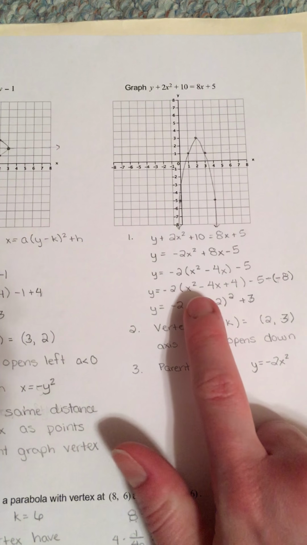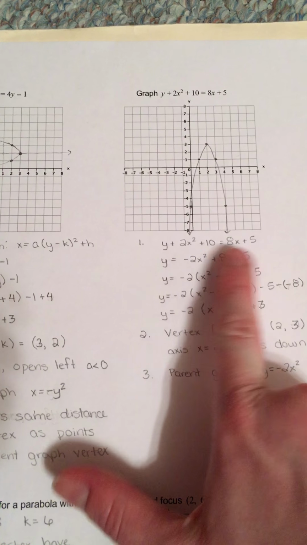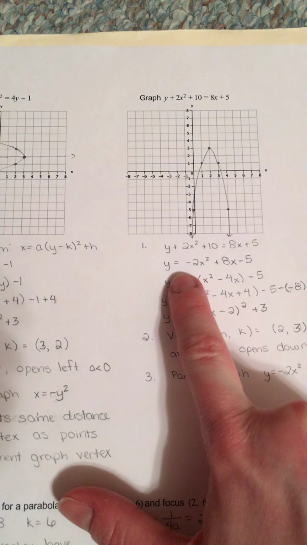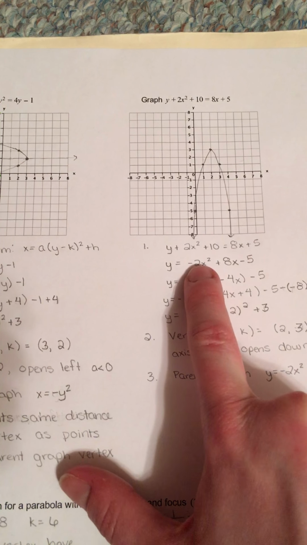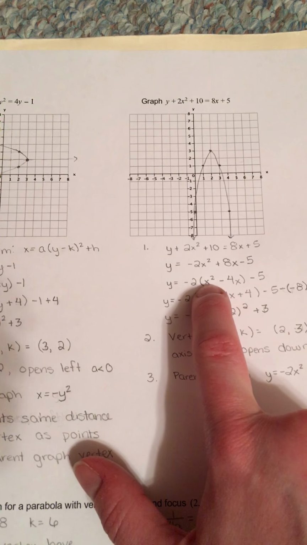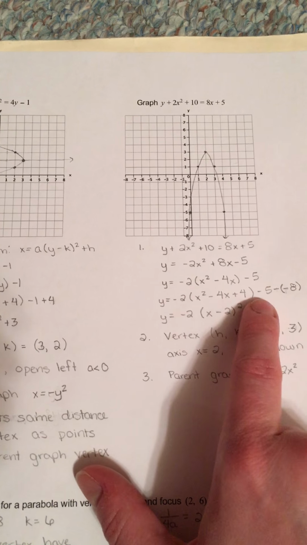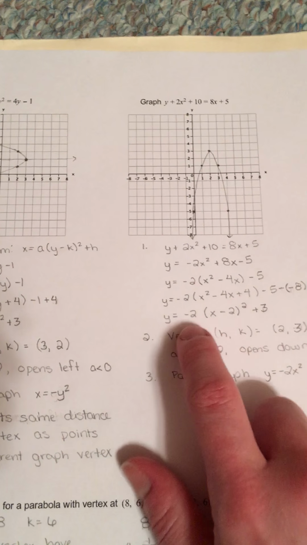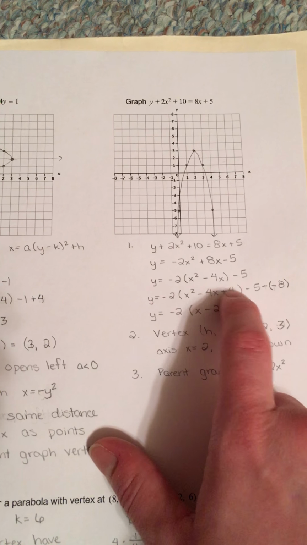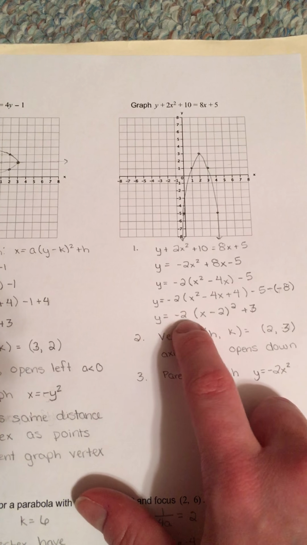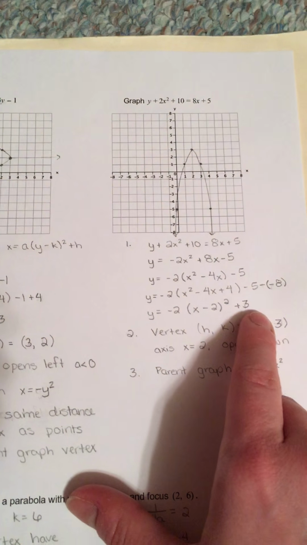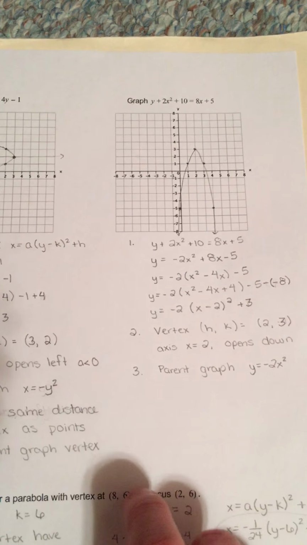Basically the same process over here, that I moved everything over from y to get y by itself, and then I factored out -2 this time, and then I completed my square. Remember that I multiplied that number by -2 to get this -8 here at the end. And then I wrote it in standard form by changing to a binomial.